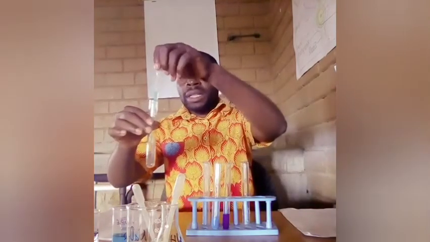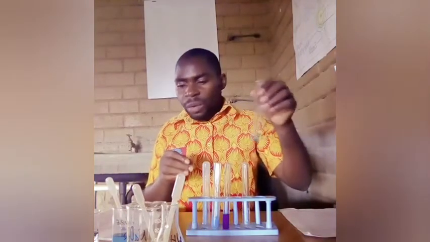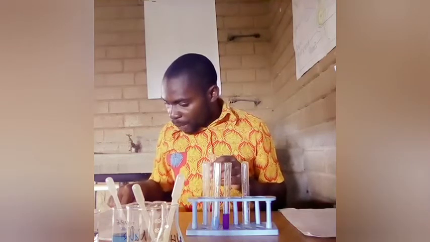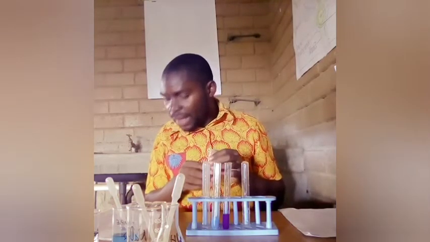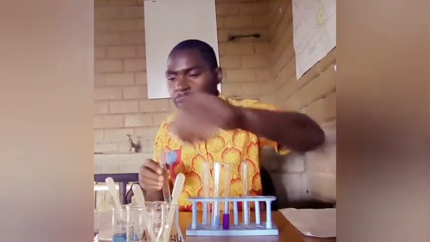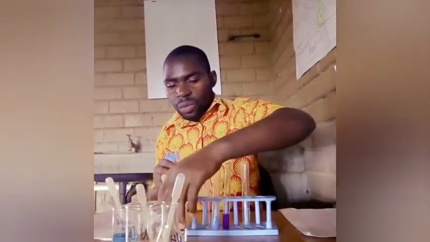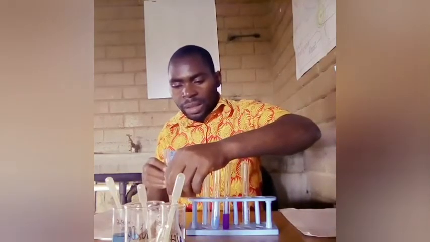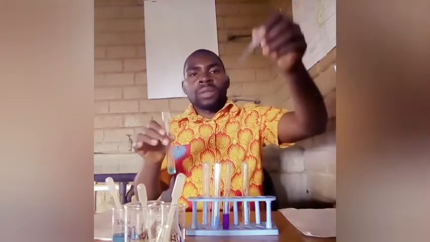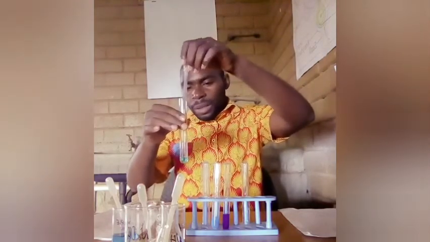So I'm adding about 2 cubic centimeters of copper 2 sulfate, and then second I'm going to add an equal volume of acidified silver nitrate. Now this is acidified silver nitrate here. The whole of this quantity should be added there, and then I need to observe what happens.